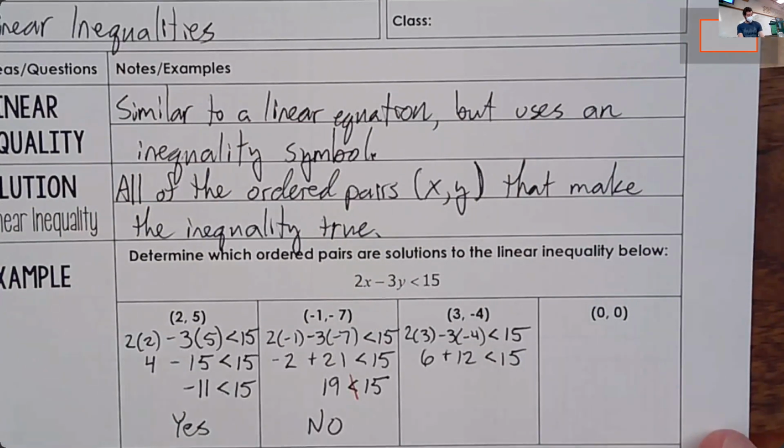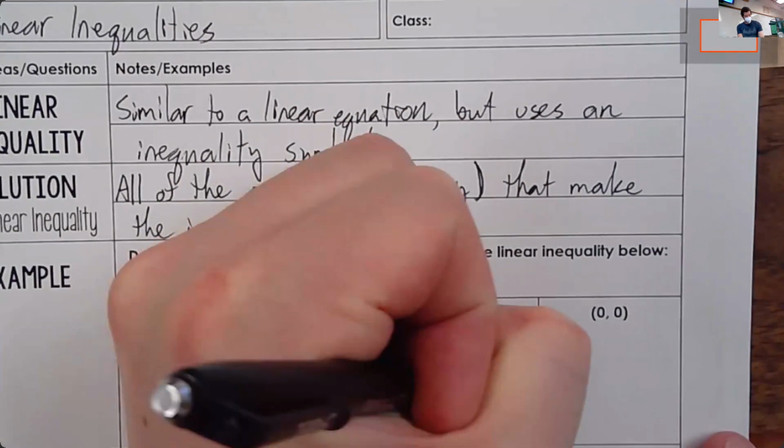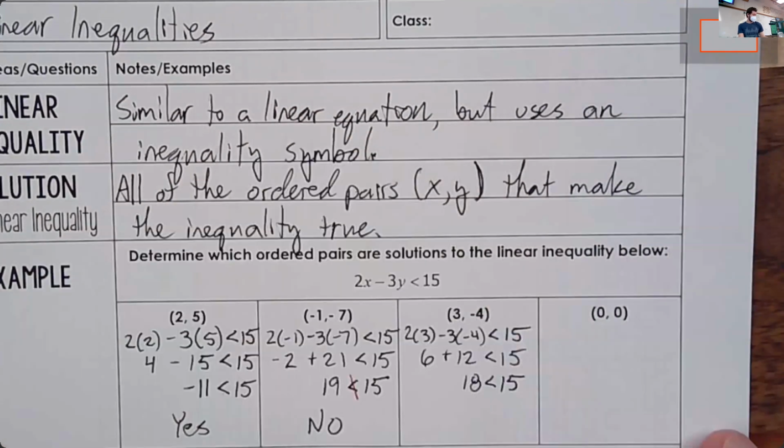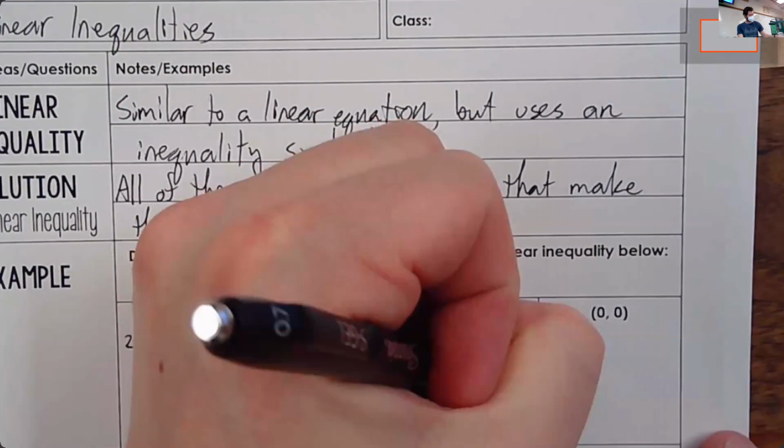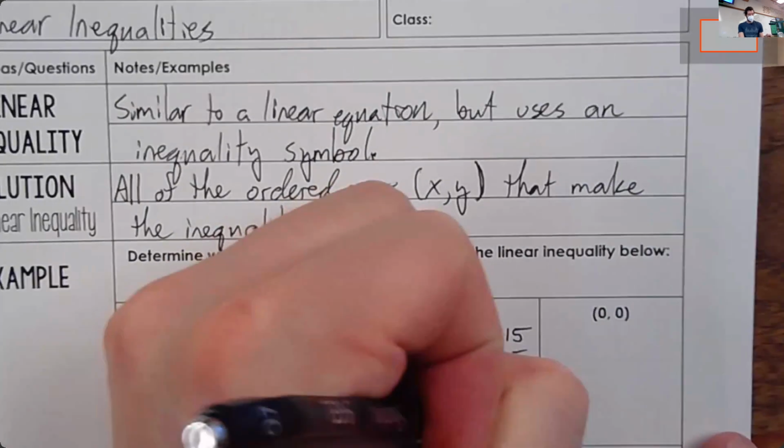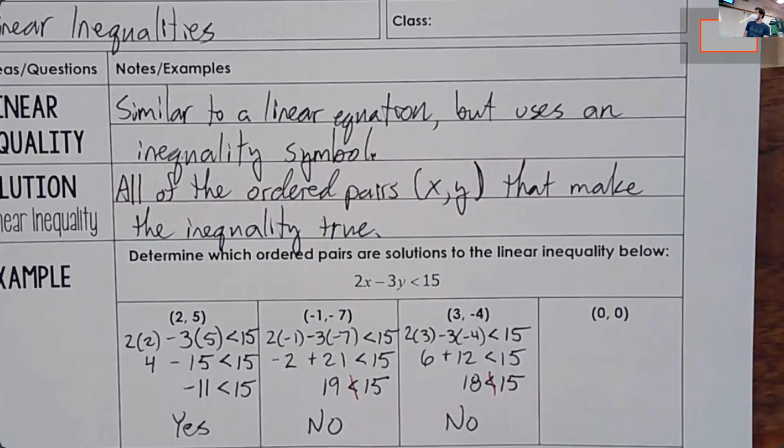6 plus 12 is 18. And this says 18 is less than 15. But 18 is not less than 15, so that's not true. So the answer to this one is no. The point (3, -4) is also not a solution to this inequality.